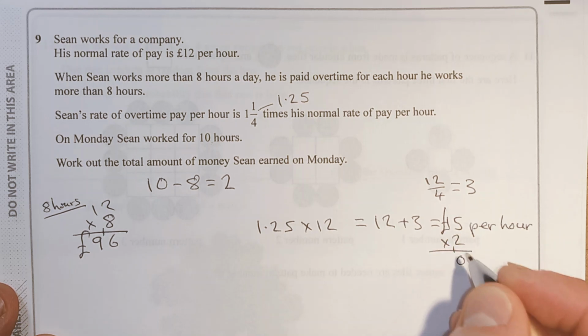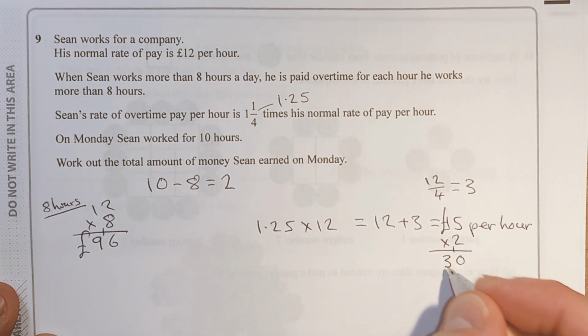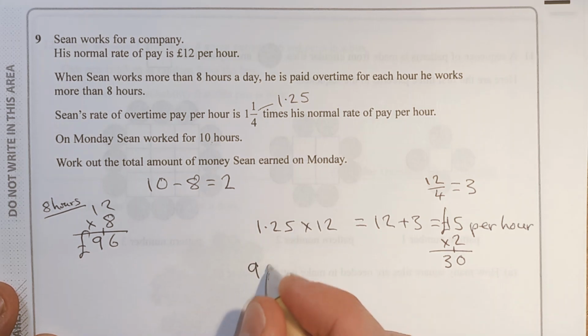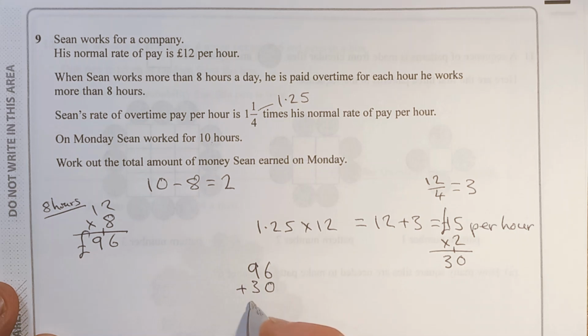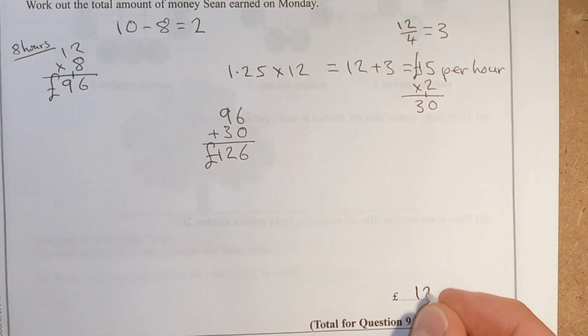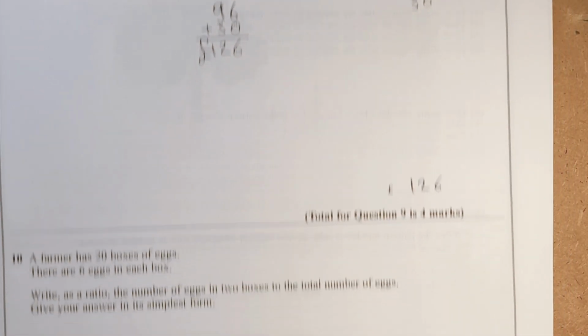1 times 2 is 2, plus 1 is 3. So we've got the £96 for the 8 hours, plus £30 for the additional 2 hours. 0 plus 6 is 6. 9 plus 3 is 12. So we've got a total of £126, which we can write down here.